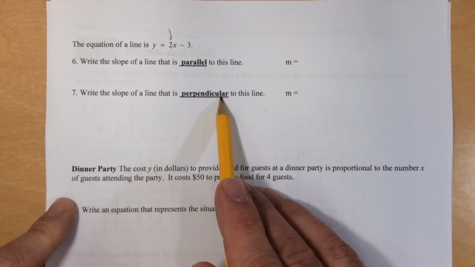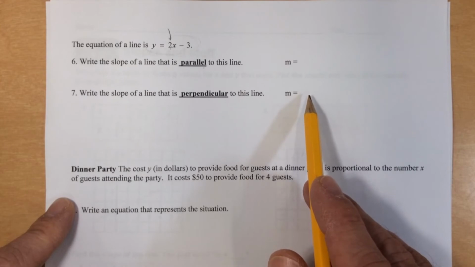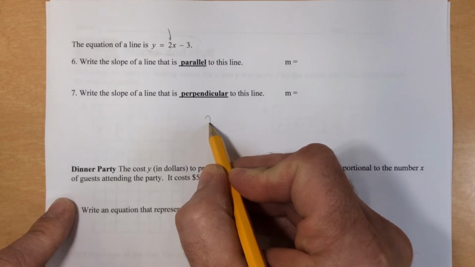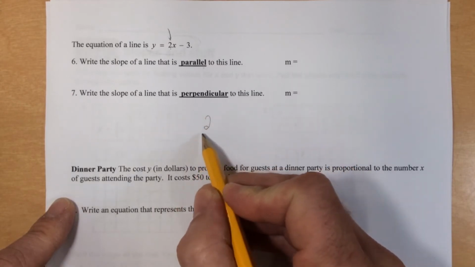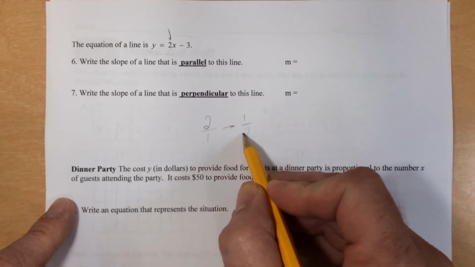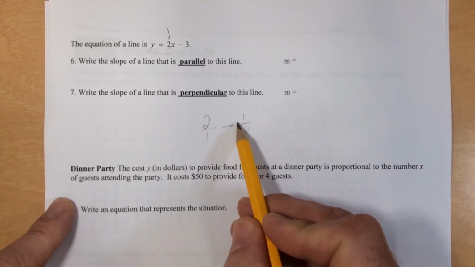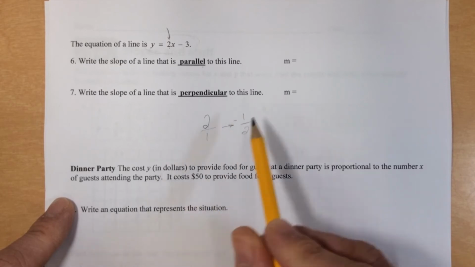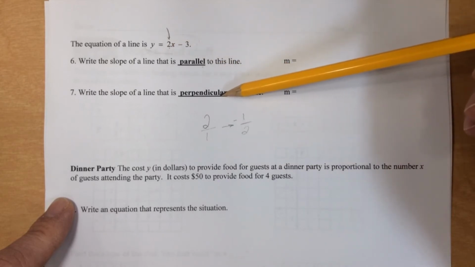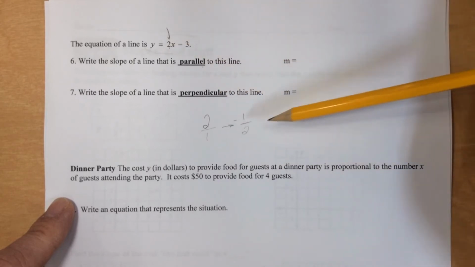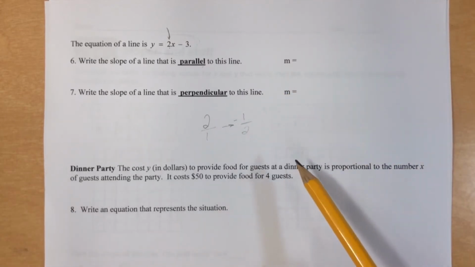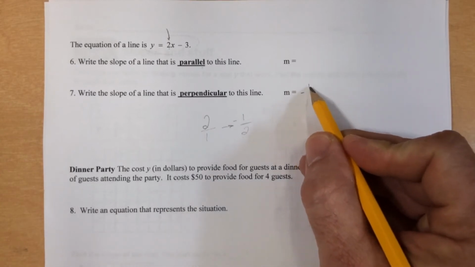This is a perpendicular line. So it's the negative reciprocal. So if we take 2, and we want to have its reciprocal, remember 2 is the same as 2 over 1, so the reciprocal would be 1 over 2. But we want it to be the negative reciprocal, so now we have to make it a negative. So if the slope of this is 2, the negative reciprocal, for perpendicular, means flip over the fraction and make it negative. So this would be negative 1 over 2.